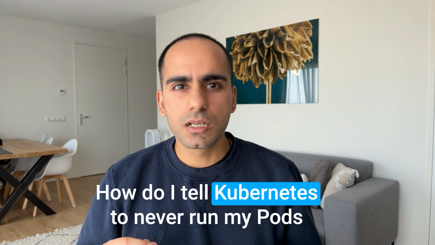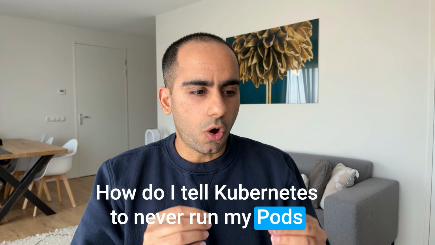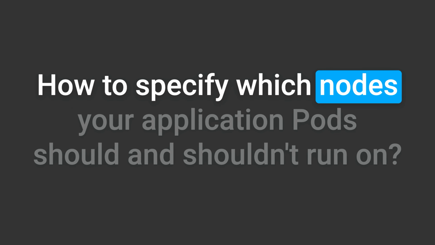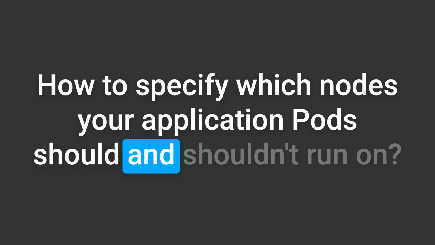That was a lot, but I really hope you completed all those steps because once you do, you unlock superpowers. Now let's say I don't want any of my pods running on a particular node, let's say Minikube 03, because it contains some old hardware and I don't like that machine. How do I tell Kubernetes to never run my pods on Minikube 03 node? Your assignment for today, should you choose to accept it, is to figure out how to specify which nodes your application pod should and shouldn't run on. Tell me your solution in the comments below.